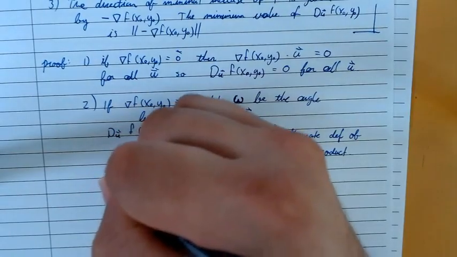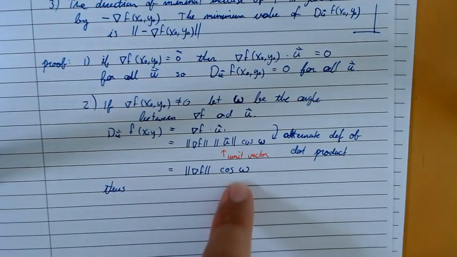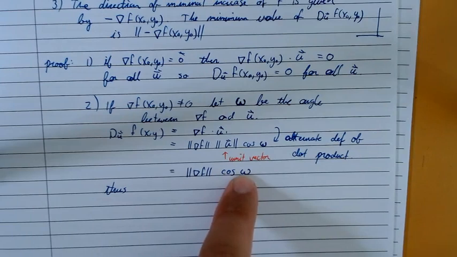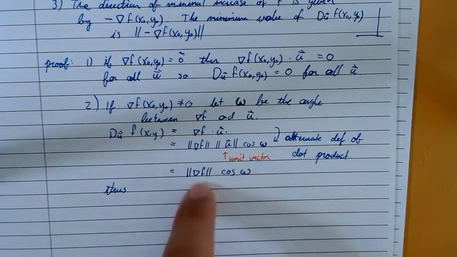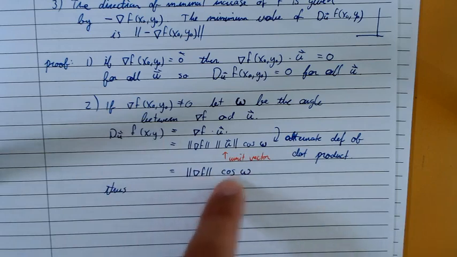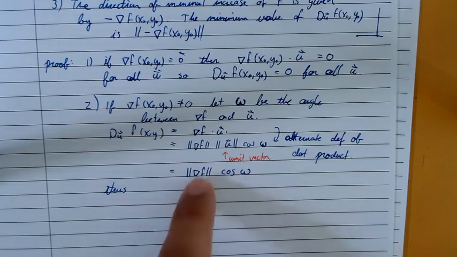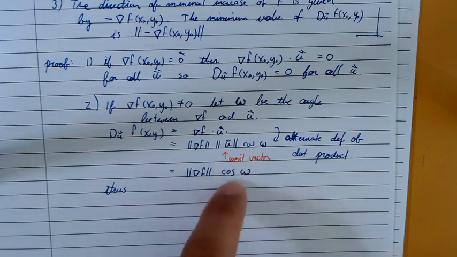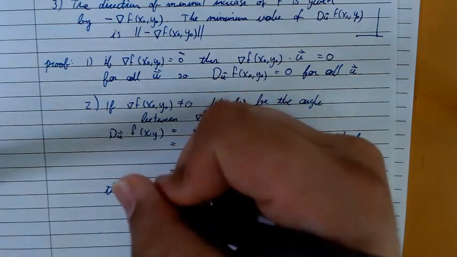Thus, this will be as large as possible when cosine of omega is as large as possible, because the magnitude of the gradient is not changing. The gradient is a vector, and its magnitude at a particular point is what it is. The cosine of the angle omega can change, however. Cosine of omega is between -1 and 1, so the biggest this can ever be is when the cosine of omega is equal to +1.